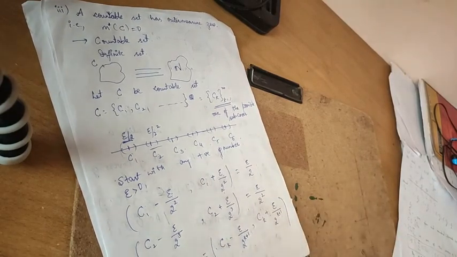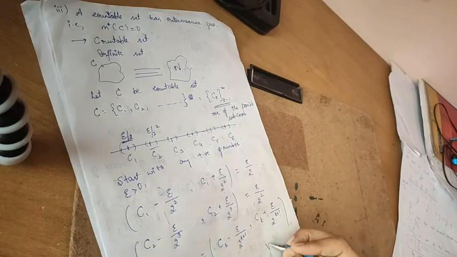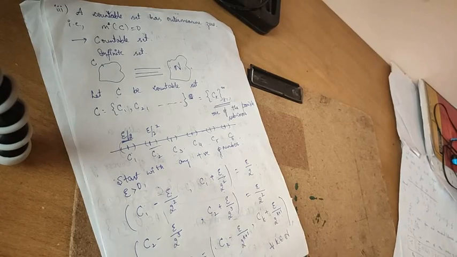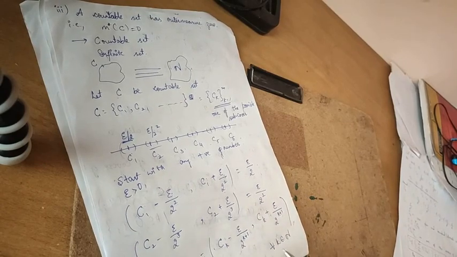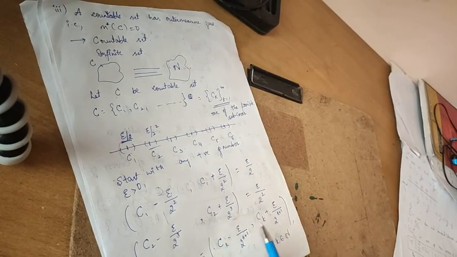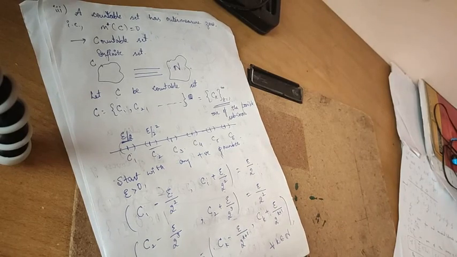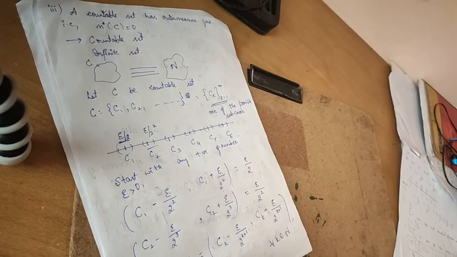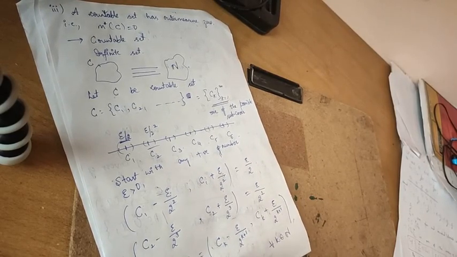For all k belonging to the natural numbers. So now the Ik are open and bounded intervals. So I can write C is a subset of the union k is equal to 1 to infinity Ik.